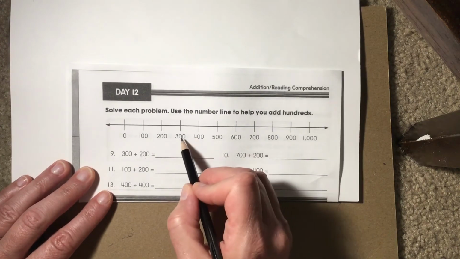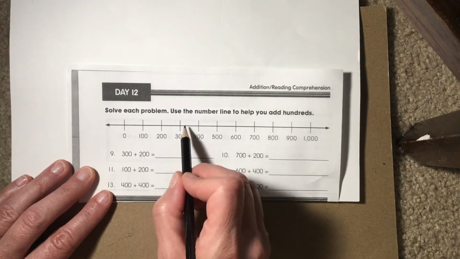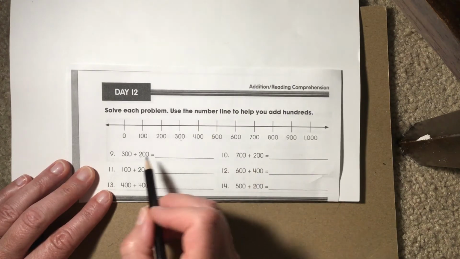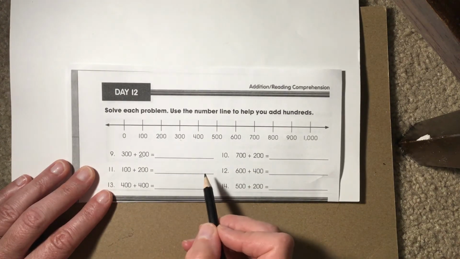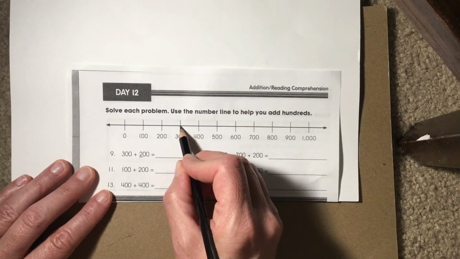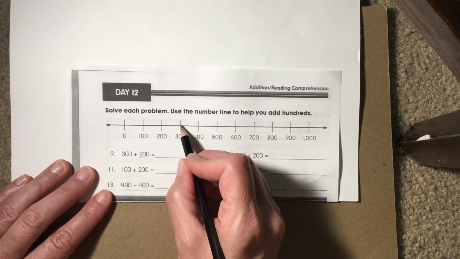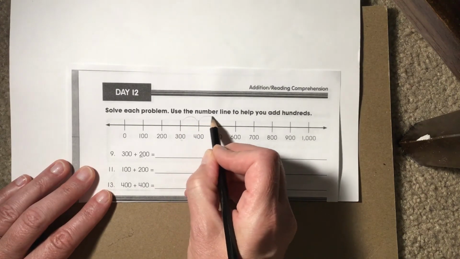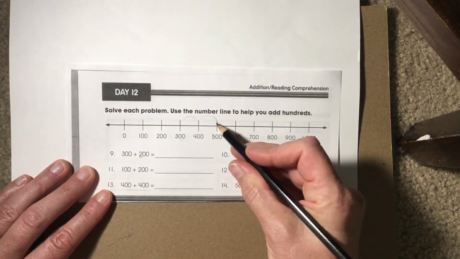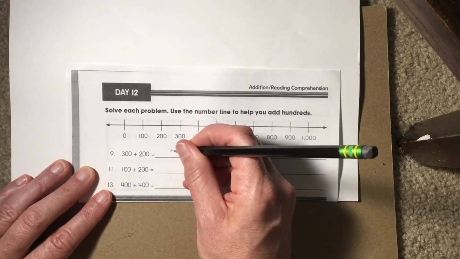So we're going to start at 300, and we are going to move forward or jump 2 times for those 200s. So start at 300 and jump twice to the right. 1, 2. What is our answer? 500. Excellent.